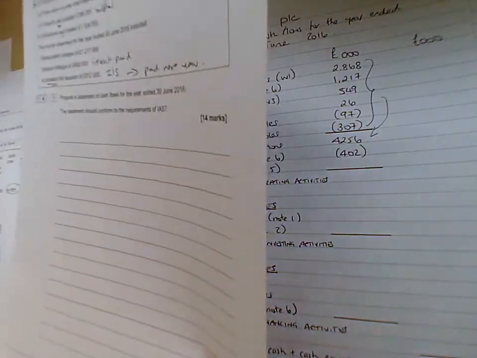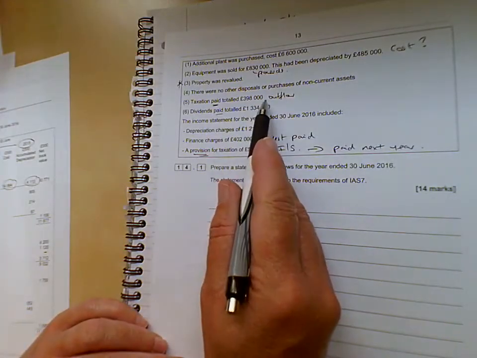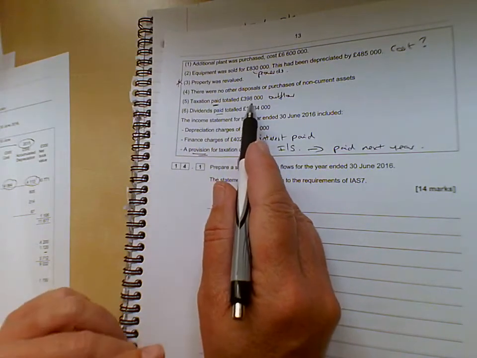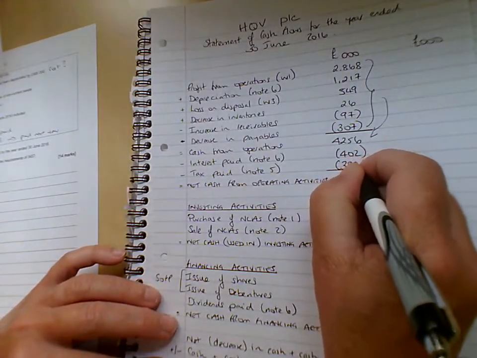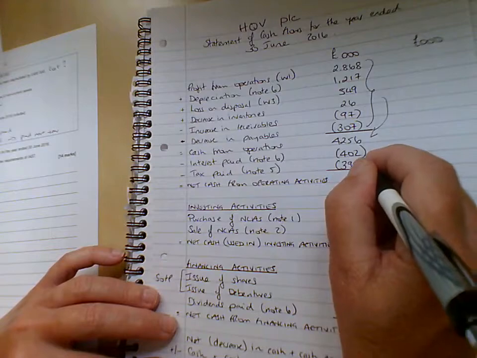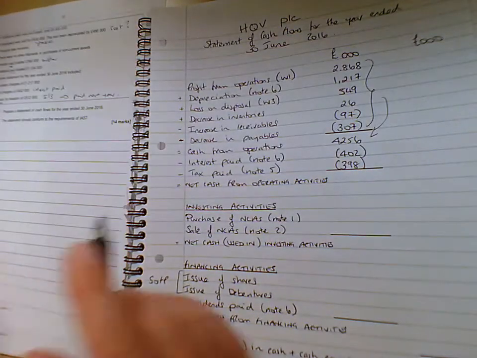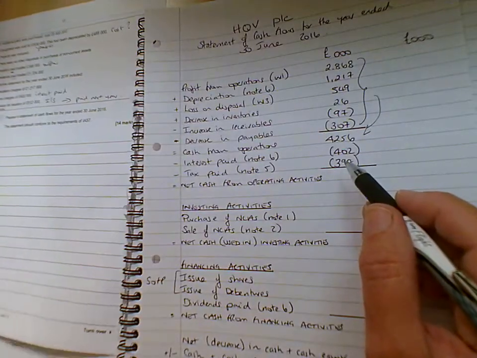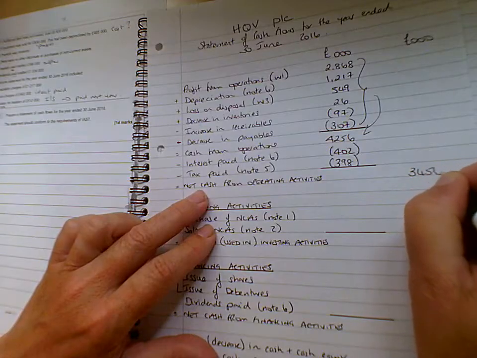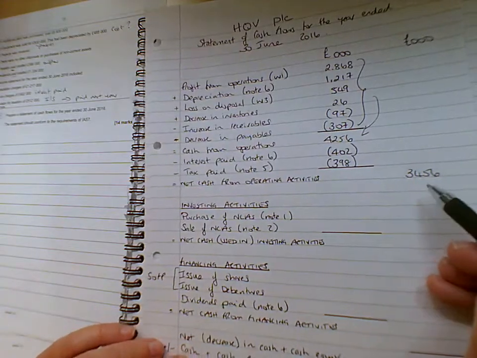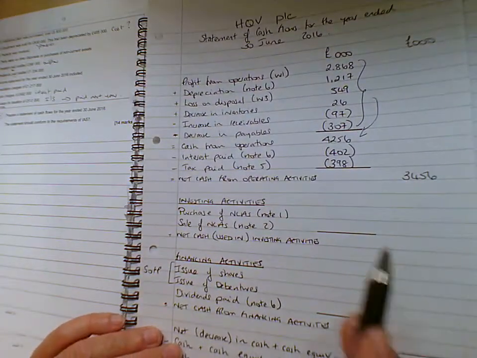And then the tax paid. Now, this is another one that sometimes we have to work out, but in this case, I think they've realised they've given us enough work to do. So they've given us the tax paid figure there, 398,000. I think the Claudia cash flow question goes through how to work out a missing figure on the tax. So 4256 minus these two is going to give us net cash from operating activities of 3,456,000. So that goes out into the right hand column because remember we're trying to find three subtotals here.